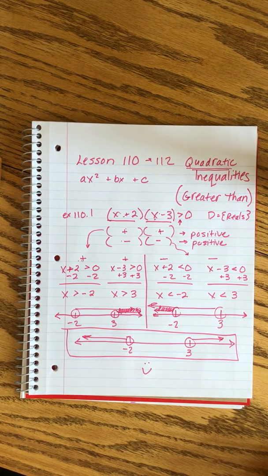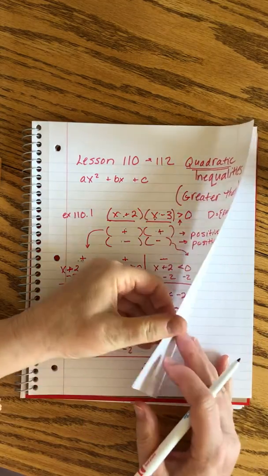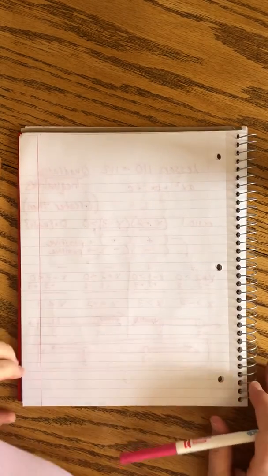Woo! That was a little crazy. Let's try one more. There's only one more problem in this lesson. It's also a greater than inequality.